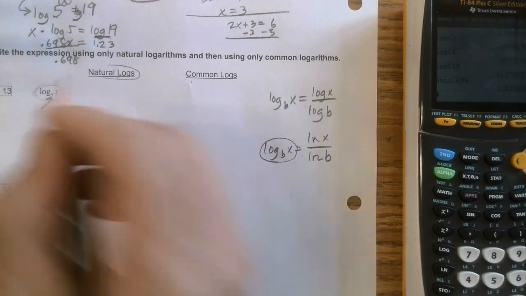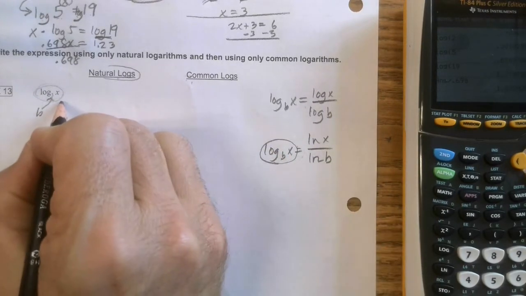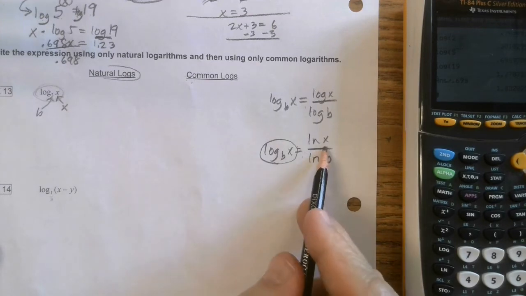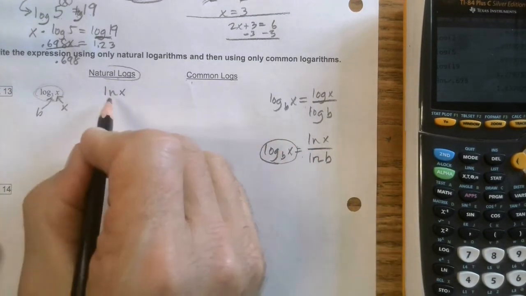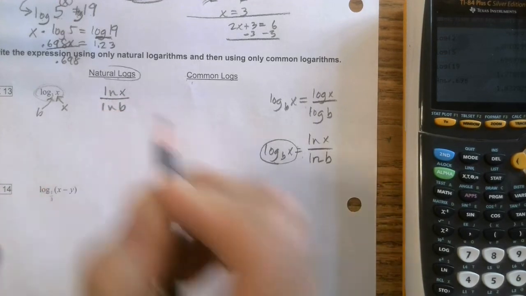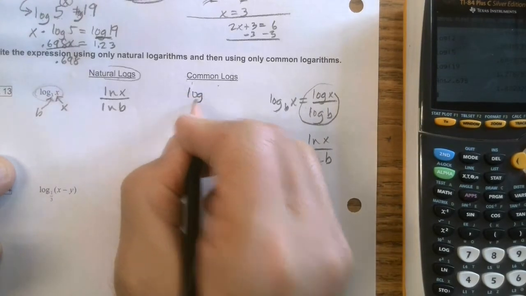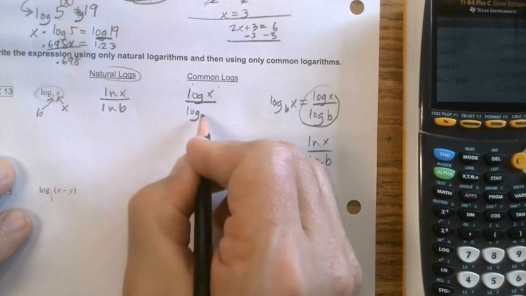So they're saying b is 3 and x, the thing in your x position, is just your x. So put things where it belongs. So you're going to go ln x all over ln b. Common log, it's the same thing, but now you got the log, which is considered the common log, x, all over log b.